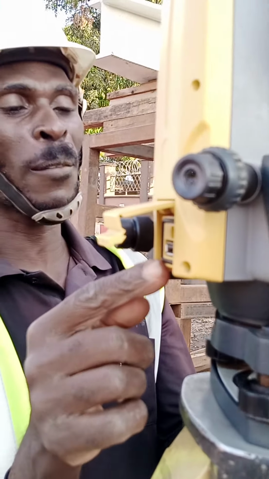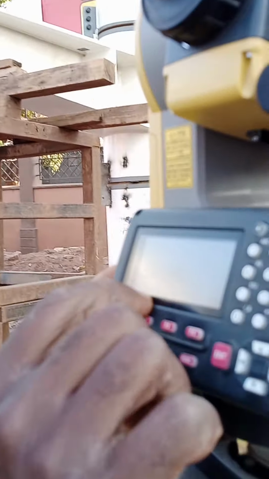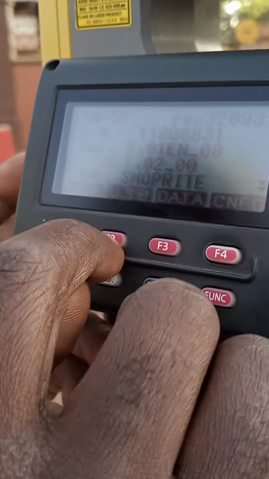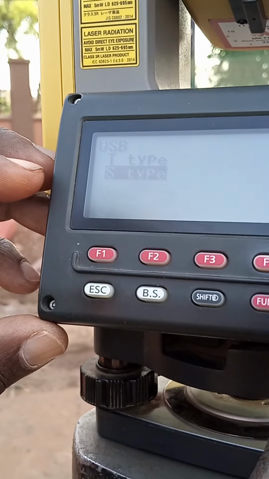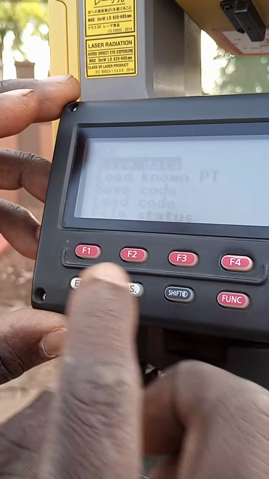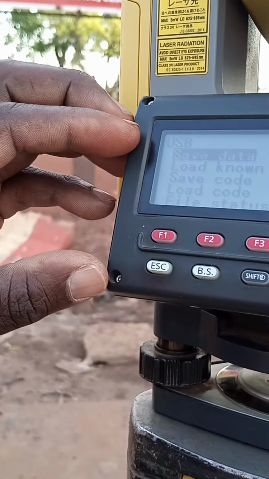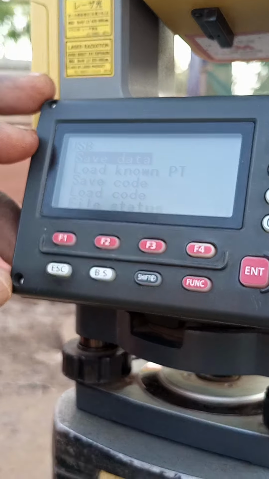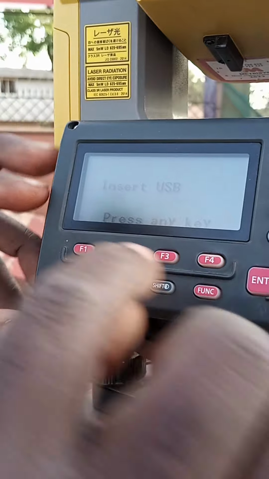Then you come here and you see the word USB. You press USB. It will give you T type or S type. You use S type. You press enter to call save data. That means you are getting the data. You come with your data in the flash, you put it inside, you save that in the machine, then you press enter. It should be saved.